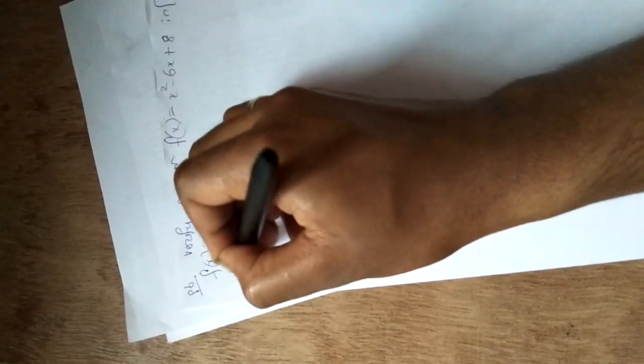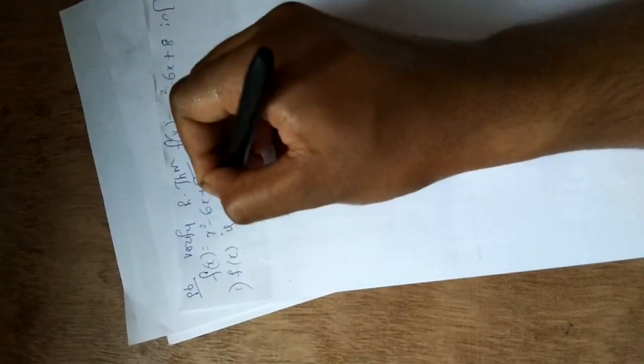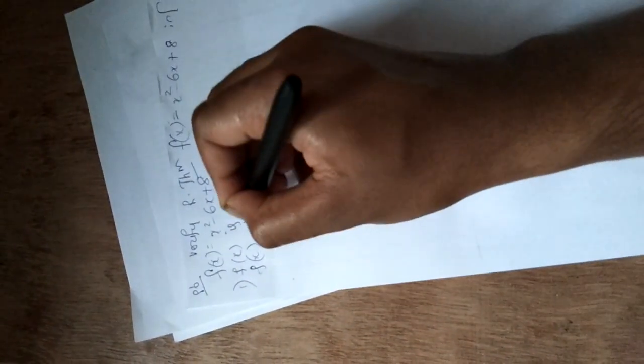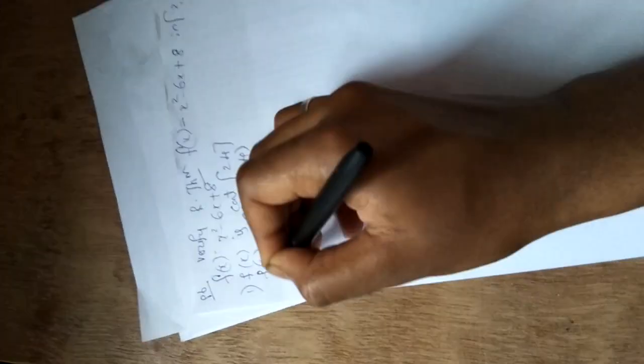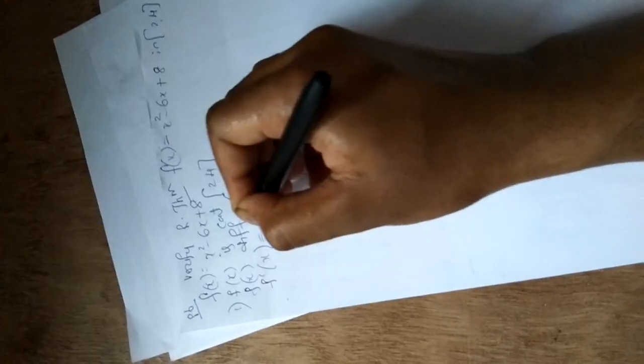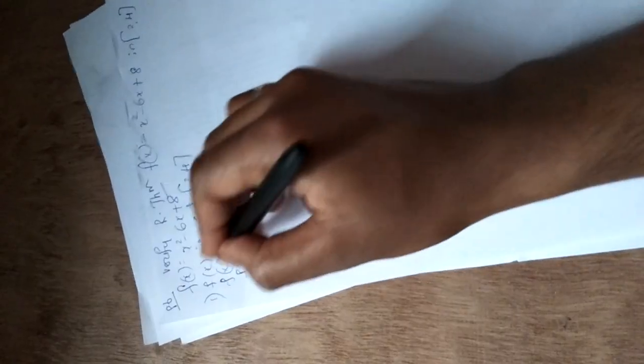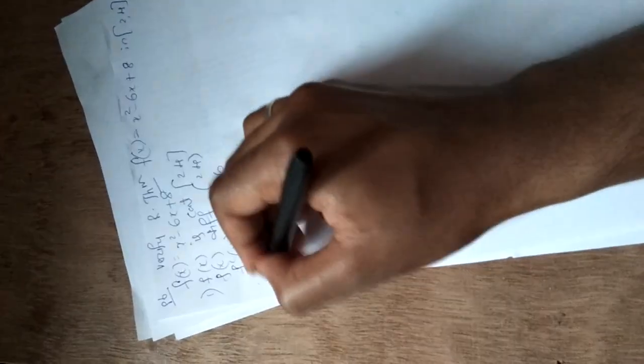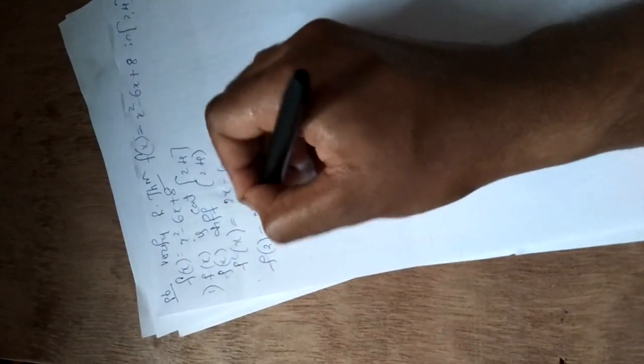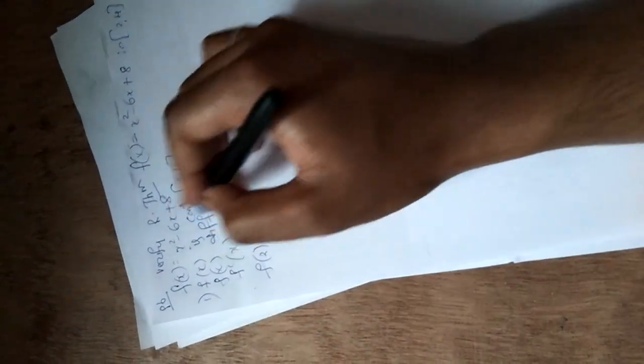So the first condition is f of x should be continuous in the closed interval. f of x should be differentiable in the open interval. So check for its differentiation: 2x minus 6. So put the 2 and 4 values in this polynomial equation to check its equality.